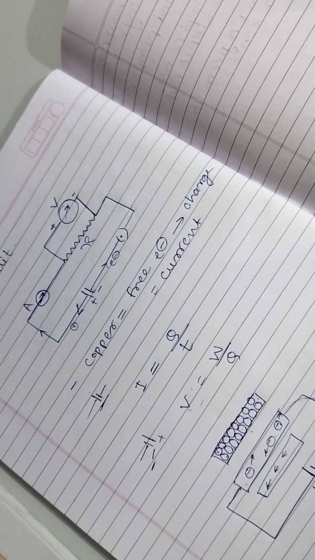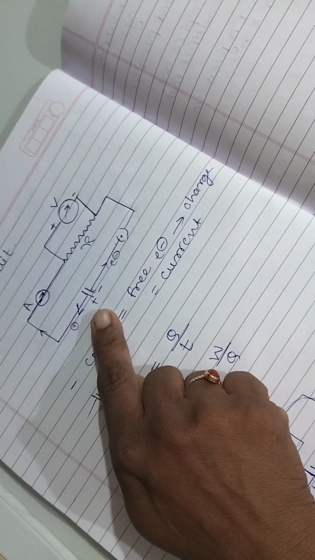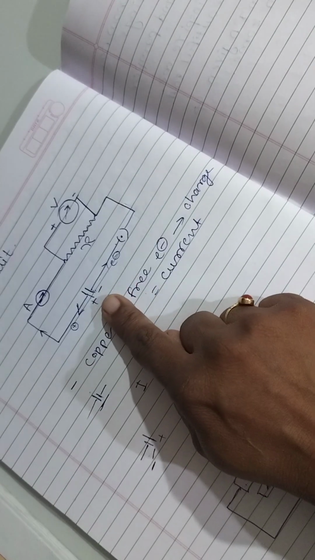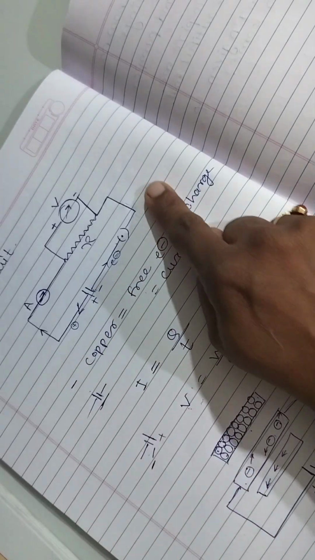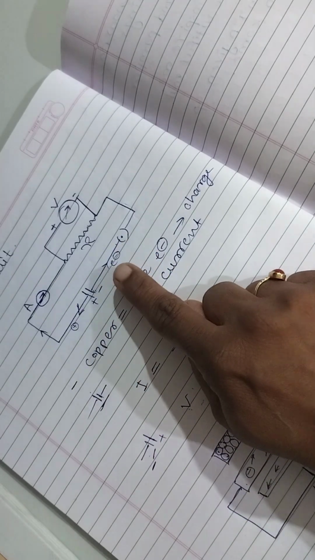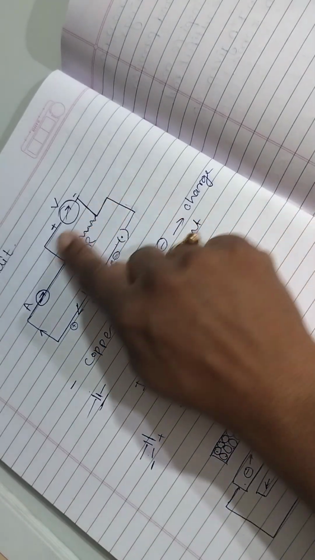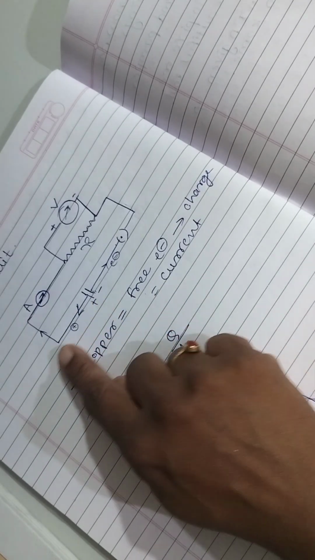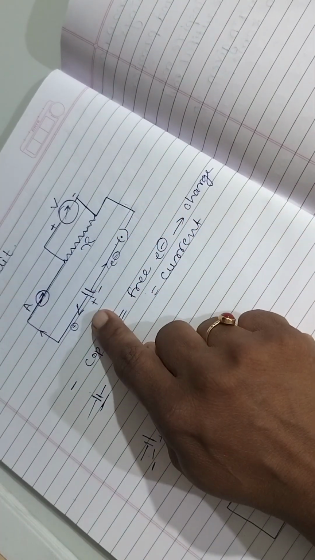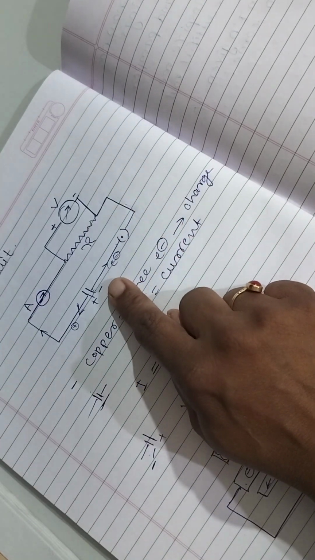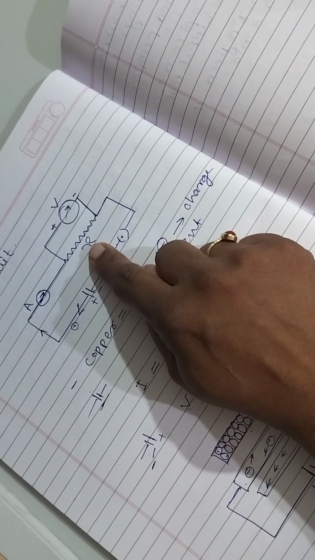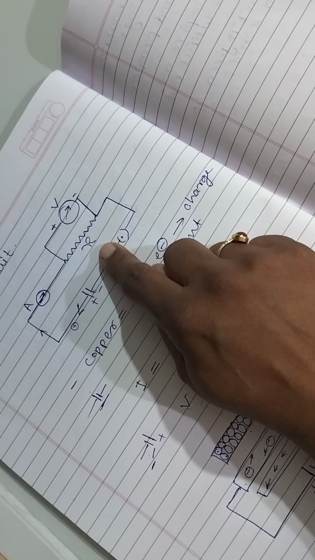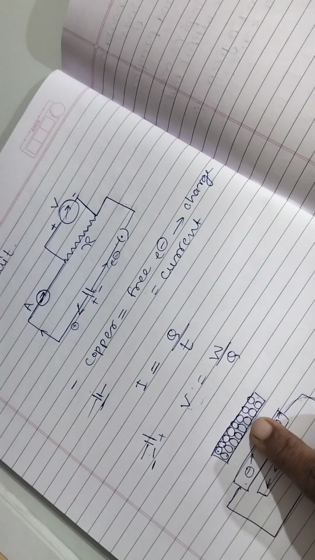So an electric circuit is nothing but a battery which has two ends, a positive end and a negative end. Electrons always flow from the negative end towards the positive end, that means from low potential to high potential, and positive charge always flows from positive to negative, that means from high potential to low potential. So a resistor or resistance is a small hindrance which stops the flow of electrons.